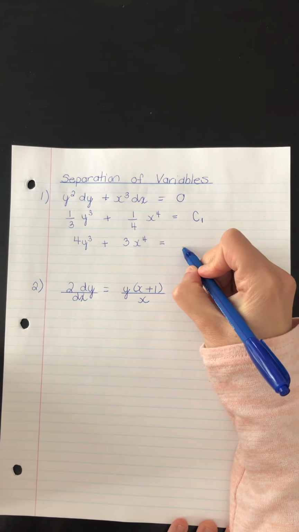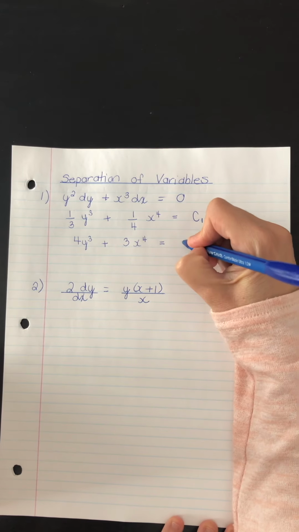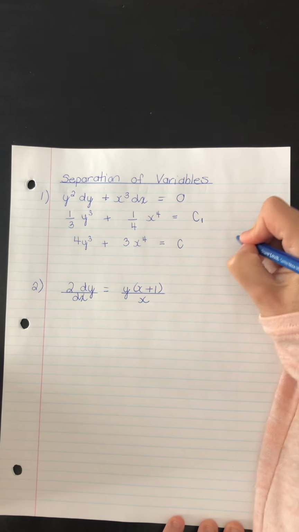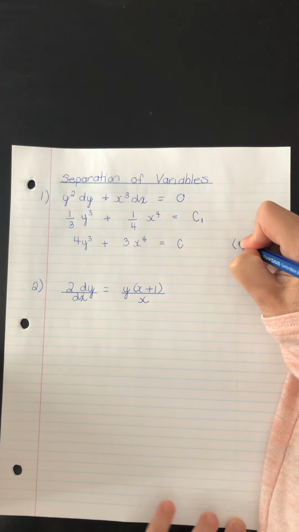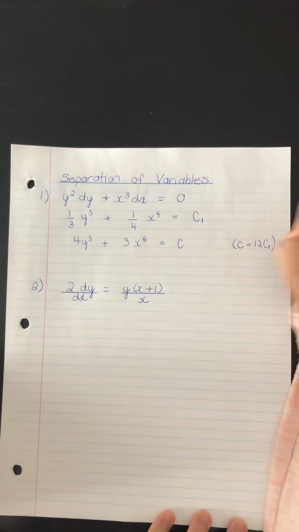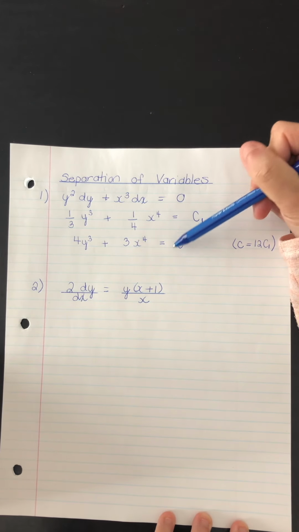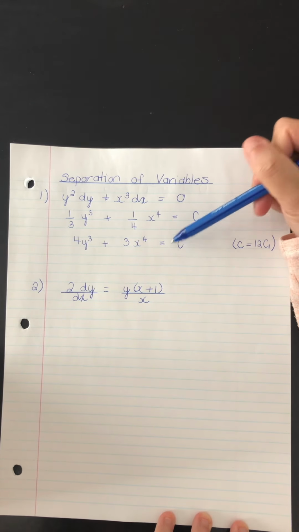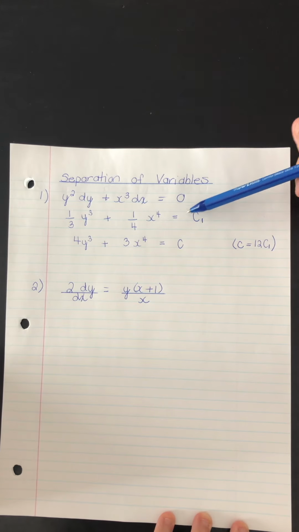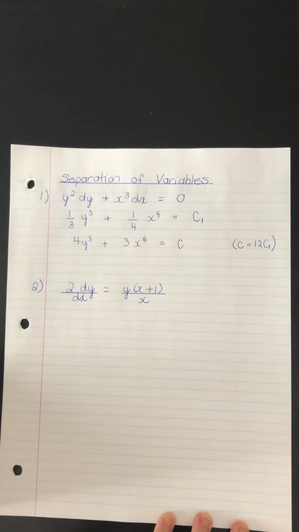And here then we would have 12 times C1. But we're just going to call that C. So we're going to make a little note here that our final C is 12 times the original constant. Okay? So we want the final answer to contain C. And that's why we make this a temporary constant until we've cleared out the fractions.